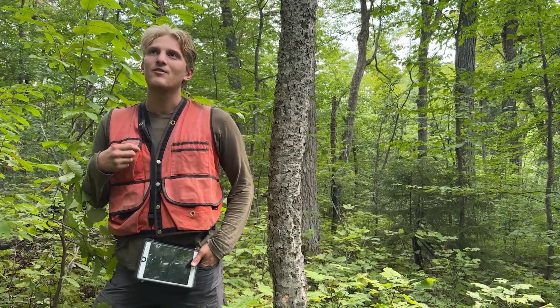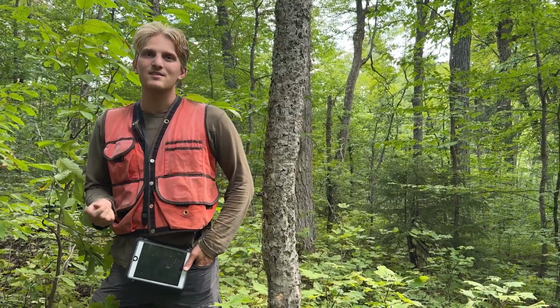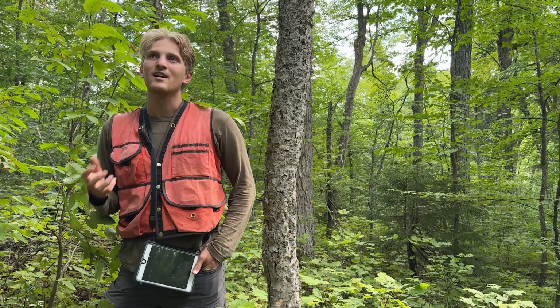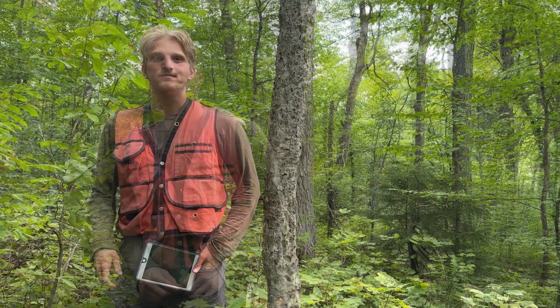My name is Ben Shamgochian, and I'm a forest ecologist with Our Climate Common. Today I'm here to show you how to do the Rapid Assessment Protocol, which we call the RAP, which is a protocol that we've developed for foresters or any ecologists or any other interested parties to quickly and easily identify late successional and old growth forests in the field.